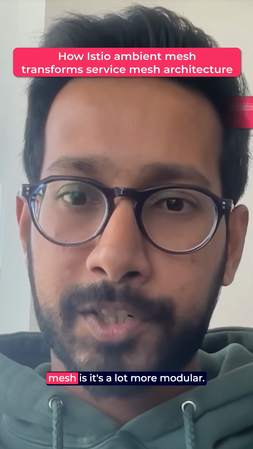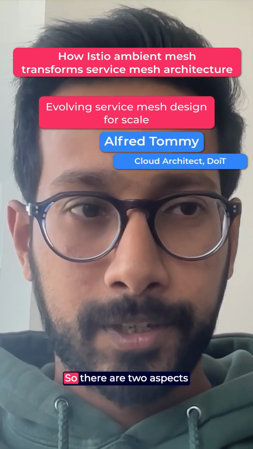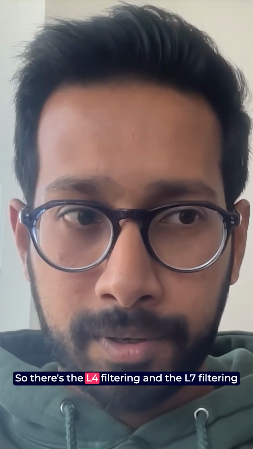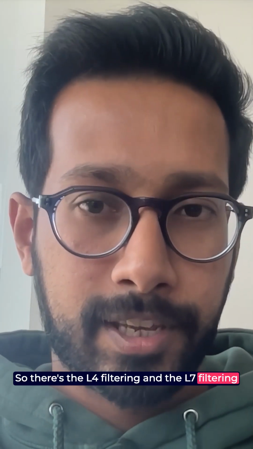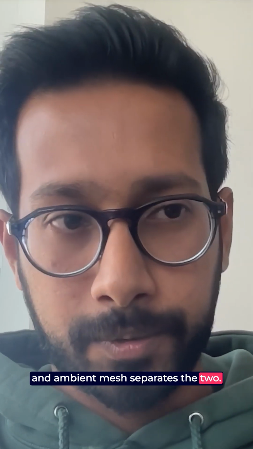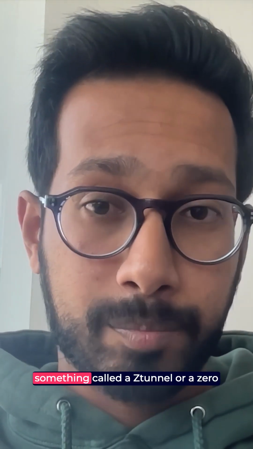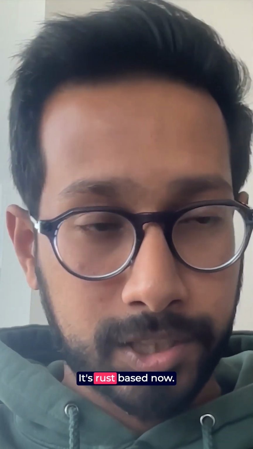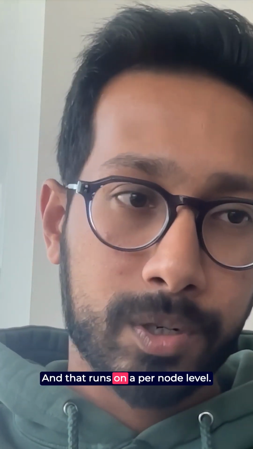The cool thing about Ambient Mesh is it's a lot more modular. So there are two aspects to the sidecar, right? There's the L4 filtering and the L7 filtering, and Ambient Mesh separates the two. Instead, now what you have is something called a ztunnel or a zero trust tunnel, which is not Envoy based, it's Rust based now. And that runs on a per node level.